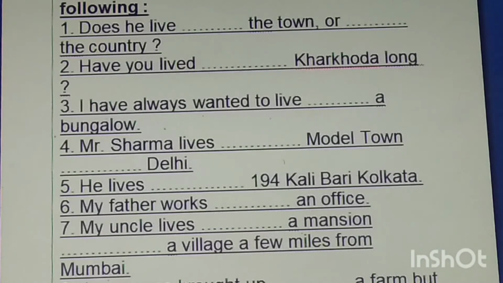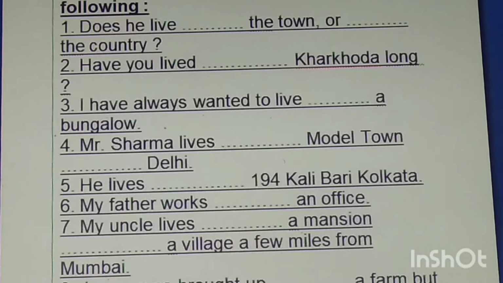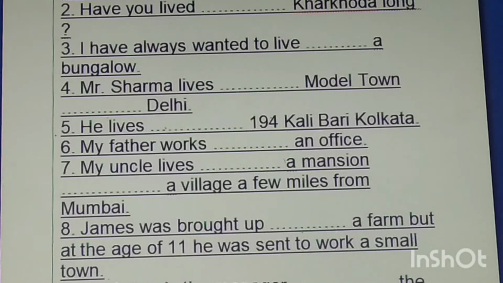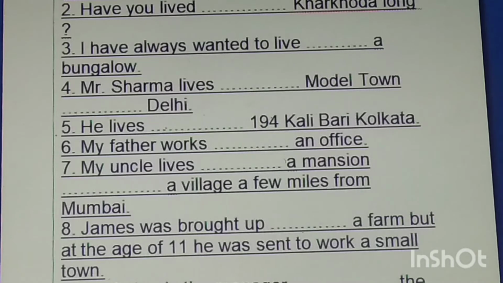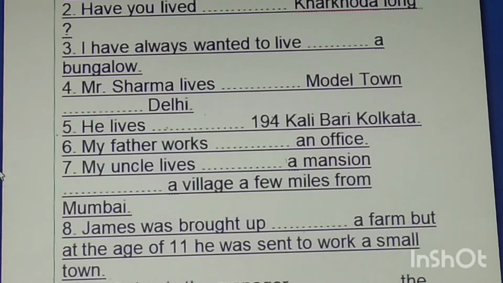Children, first you have to read the rule or the rules and then fill in the blanks. You'll not go wrong. Did you get my point? Very good. So we move on to the next one, children. He lives ___ 194 Kalibari, Kolkata. My father works ___ an office. My uncle lives ___ a mansion. ___ a village a few miles from Mumbai.